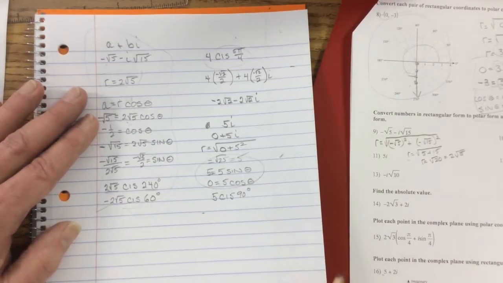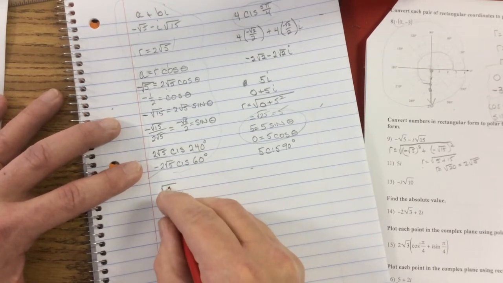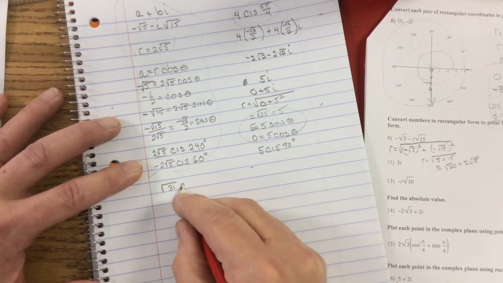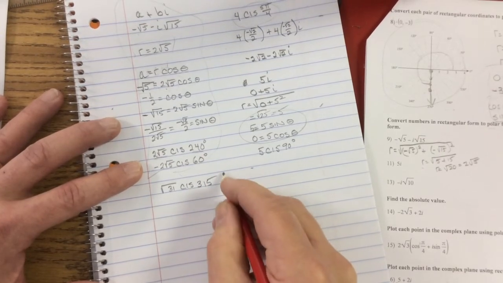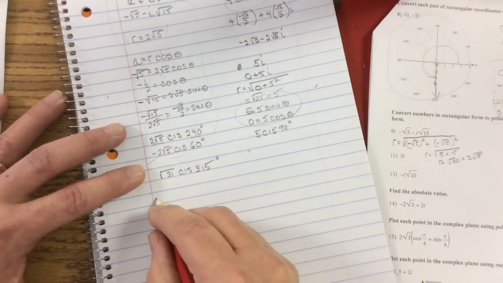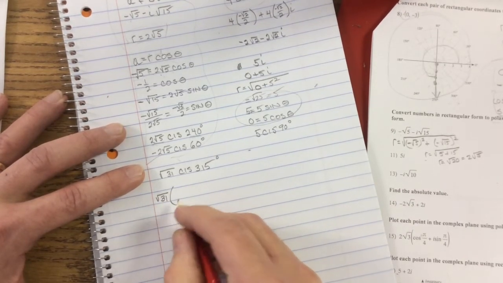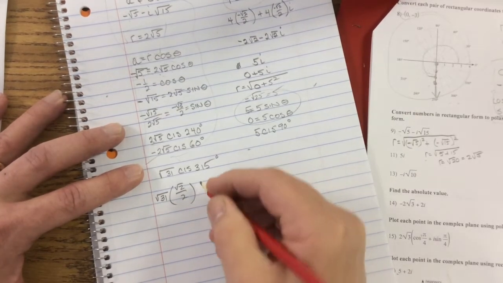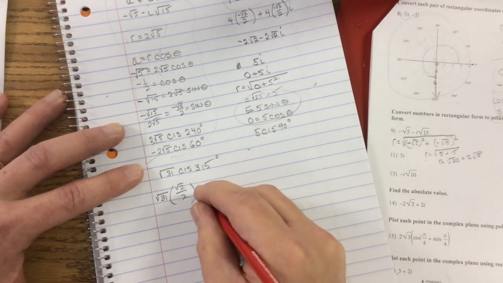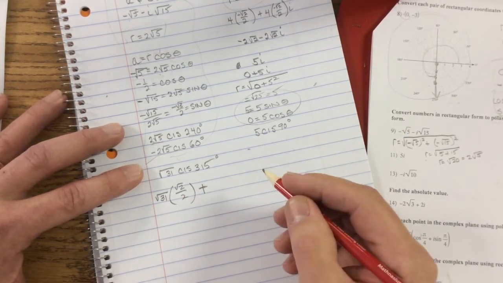Number 12 is square root of 31 cis 315 degrees. What is the cosine of 315 degrees? Okay. And what is the sine of 315 degrees?